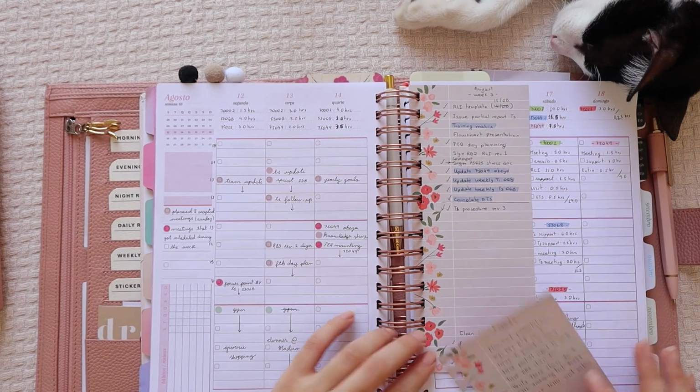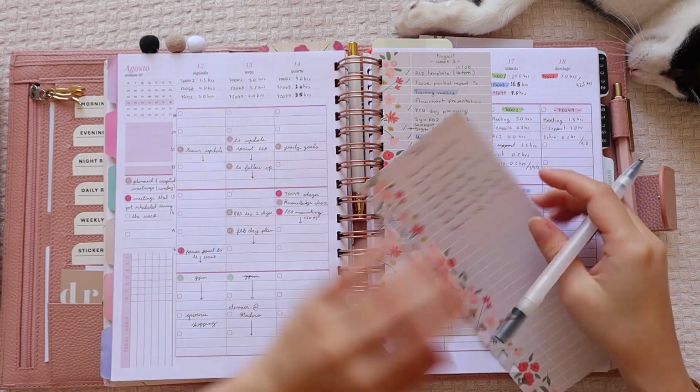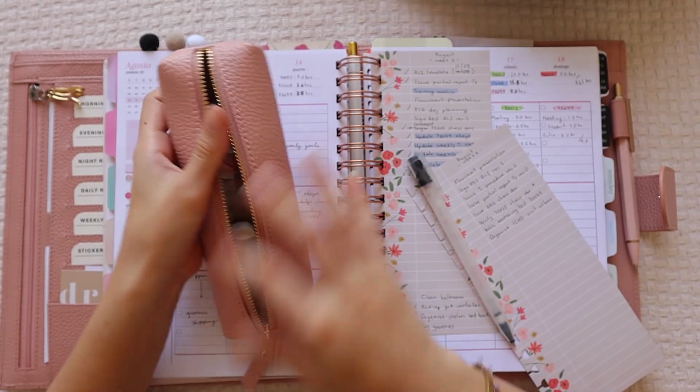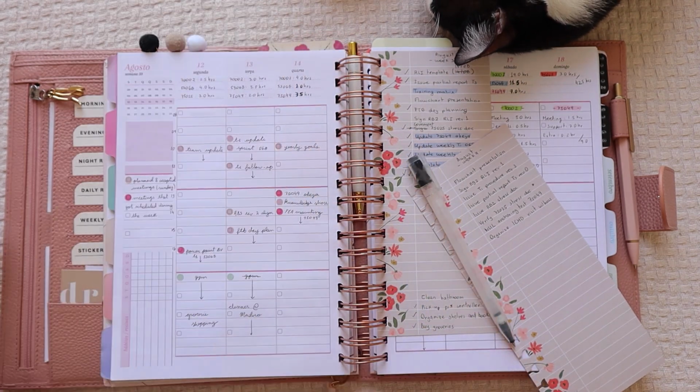Excuse me, he really is in the middle of the way, but that's fine. Excuse me, sir. Okay, so in terms of tasks that are overdue, that's what we have. I'm missing my highlighters. Let me just find them.